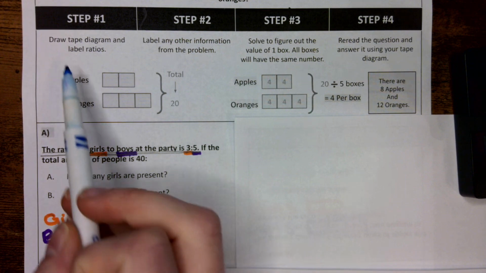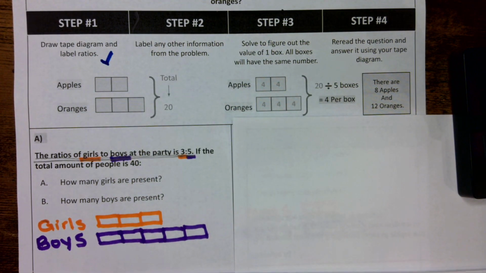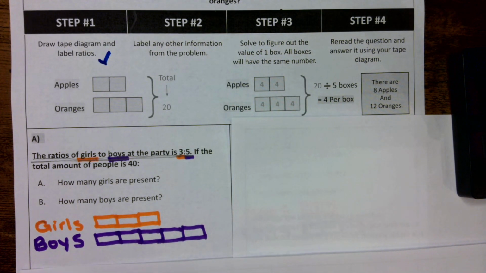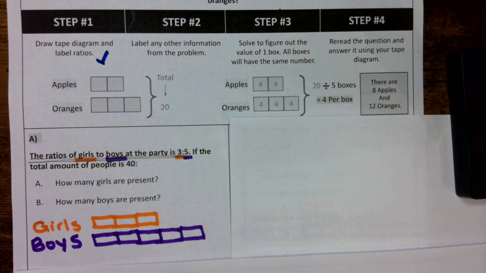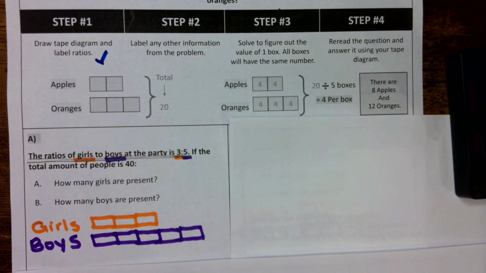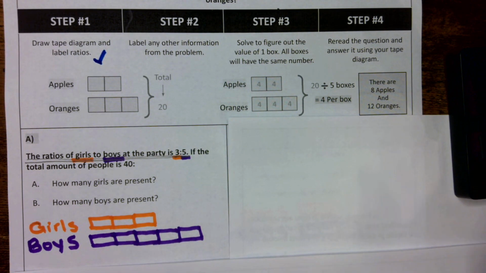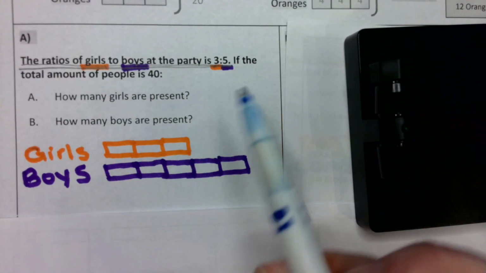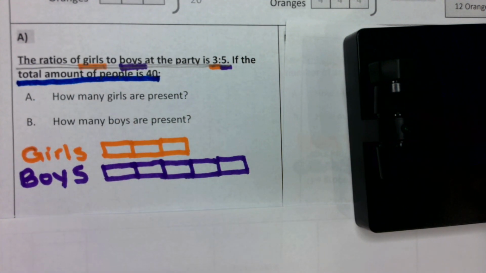Okay, so we just completed step number 1, drawing our tape diagrams and labeling our ratios. Step number 2 is to label any other information from the problem. And for the purposes of this lesson, level number 2, we're going to focus just on the total. Okay, so we're going to label the total. Let's take a look at A. So in A, it says if the total amount of people is 40.